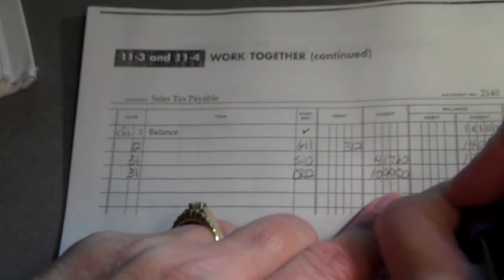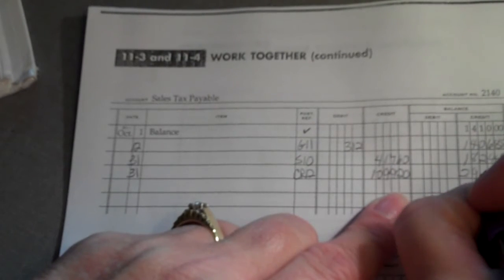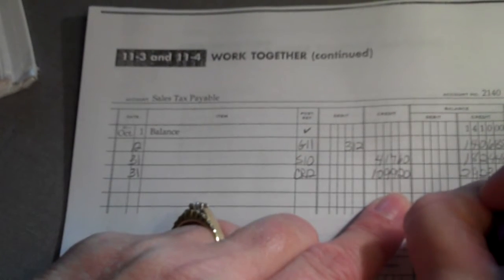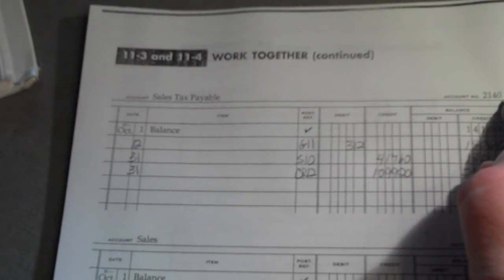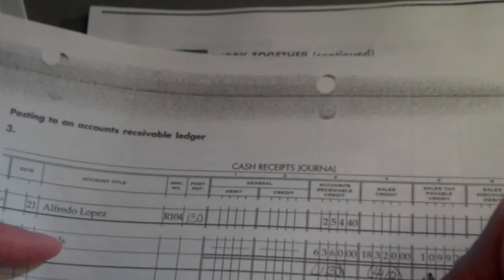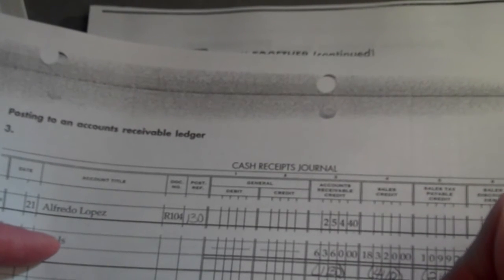So $2,923.68. 2140 is the account number, and that goes underneath the total, 2140.